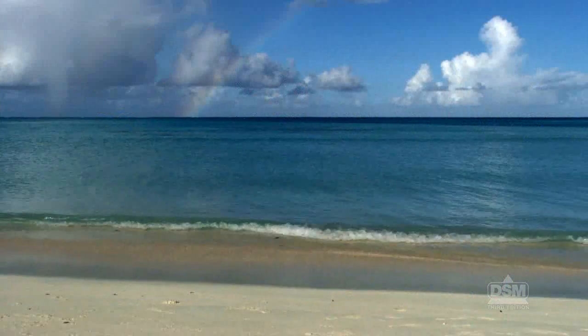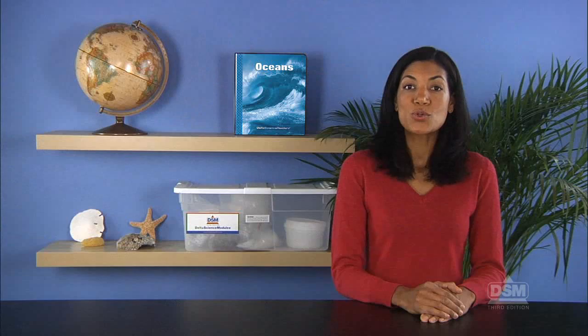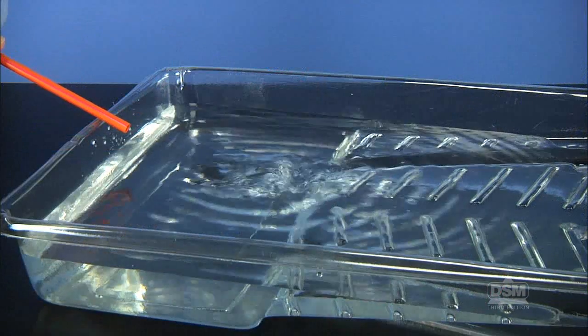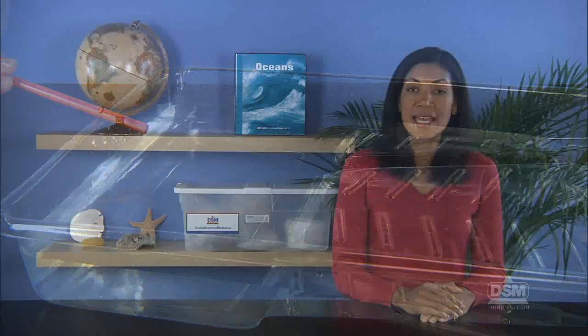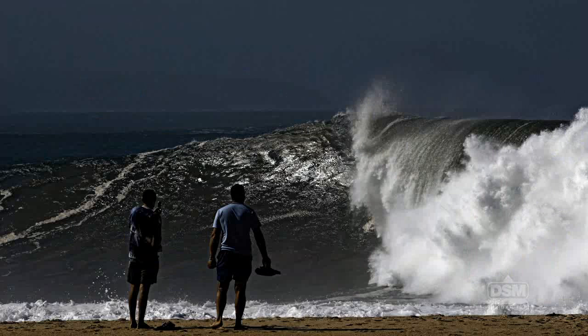Students should note that ocean waves travel away from the source of the disturbance toward shore. Next, instruct students to blow harder and longer across the surface of the water and observe what happens to the size of the ripples. Inform students that the harder and longer the wind blows and the greater the distance over which it blows, the larger the waves become, just as in their experiment.